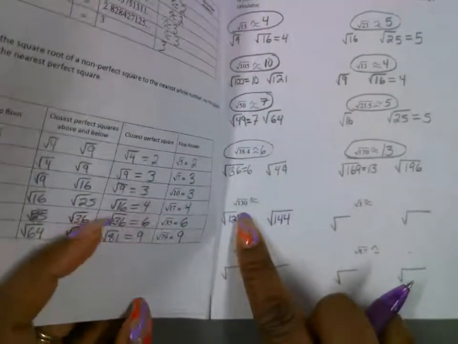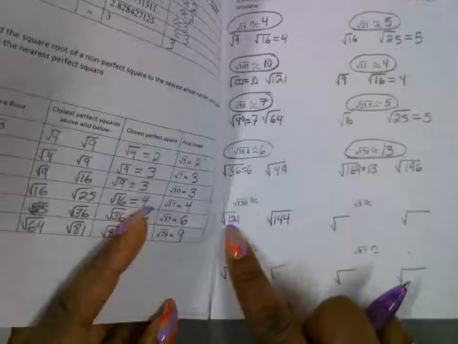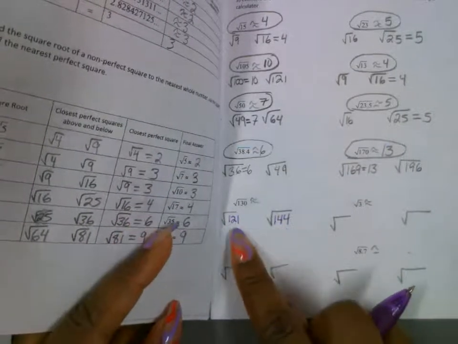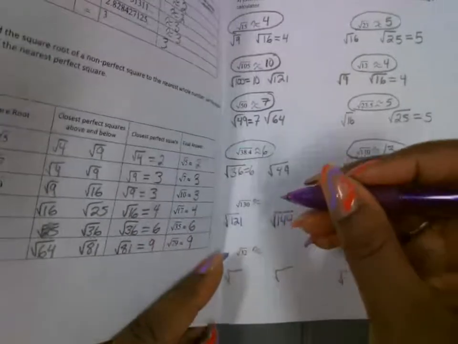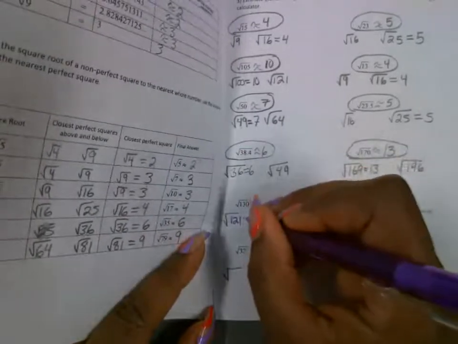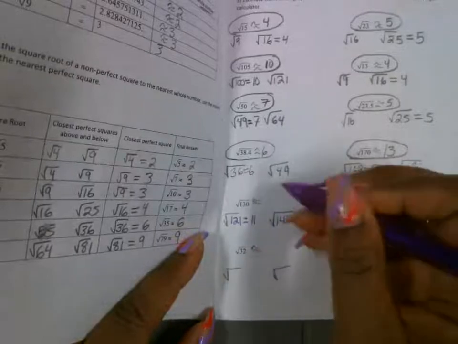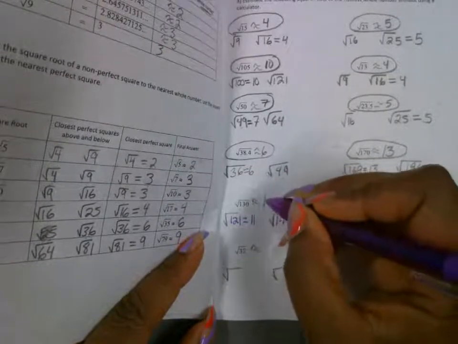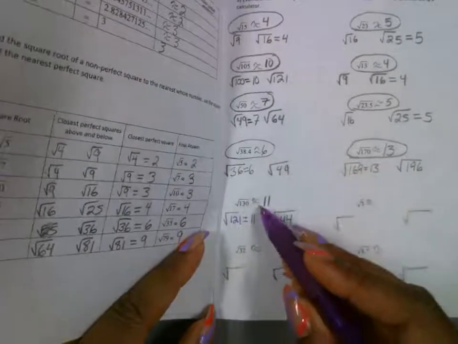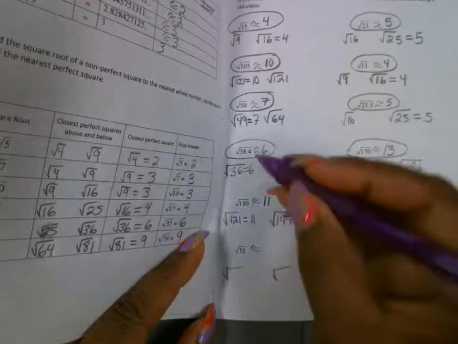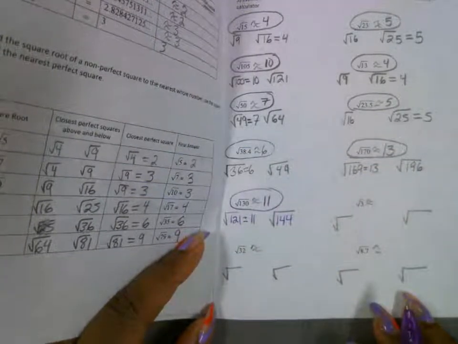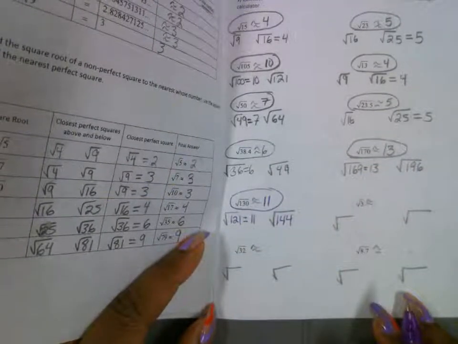Okay, is 130 closer to 121 or is it closer to 144? 121. So what is the square root of 121 equal to? 11. So we're going to round 130 since it's closer to this. We're going to round it to about 11. The squiggly lines means about 11. This is our answer. We're rounding it to 11. Questions?